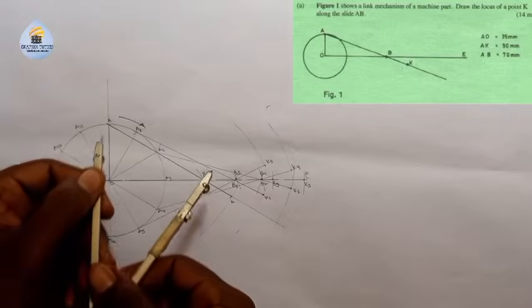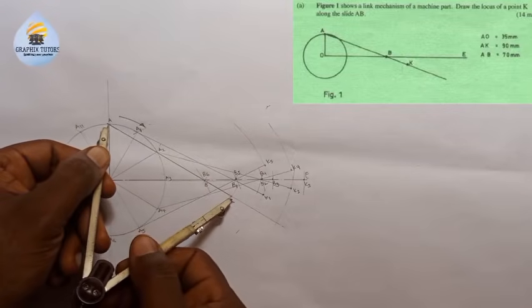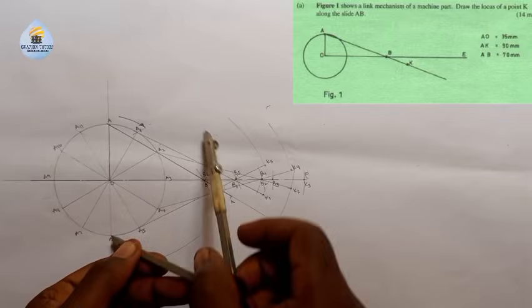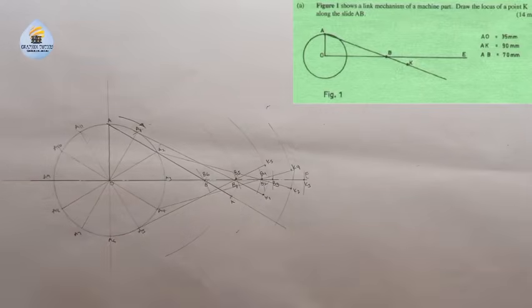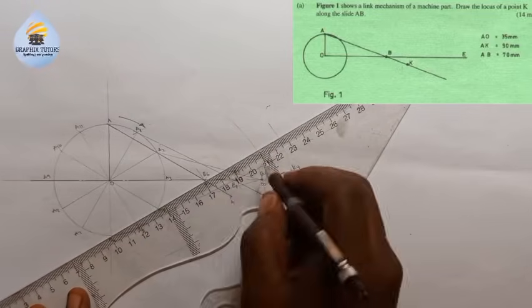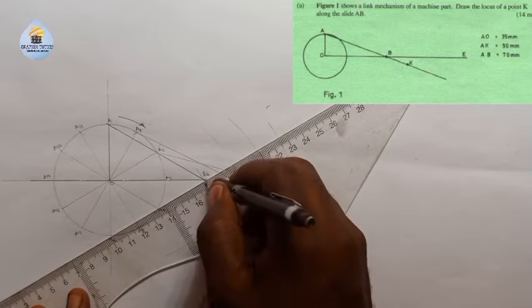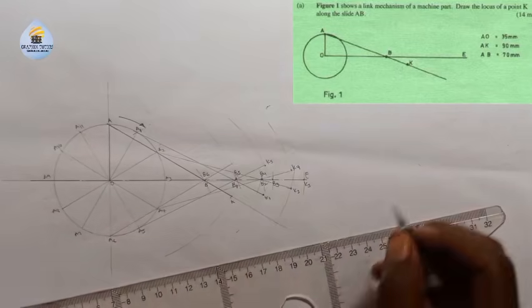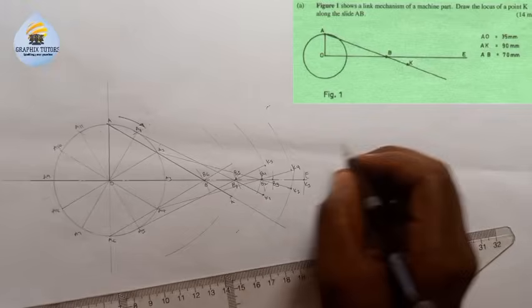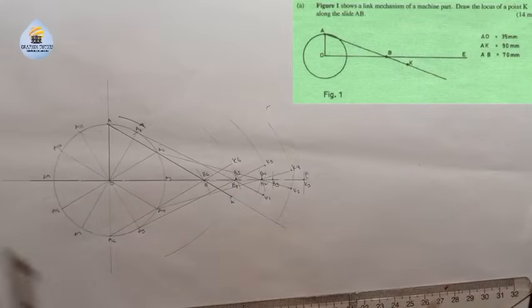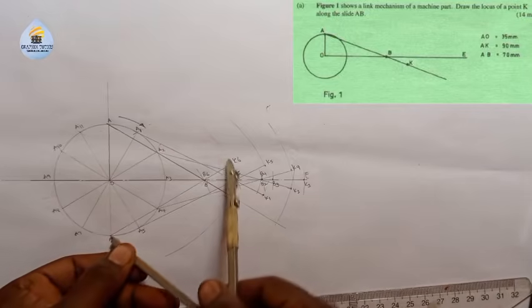Now, with the radius of AK, I'll place it at A6 and strike an arc. So drawing a line from A6 passing through B6 will be my K6, right? That is A6 passing through B6.